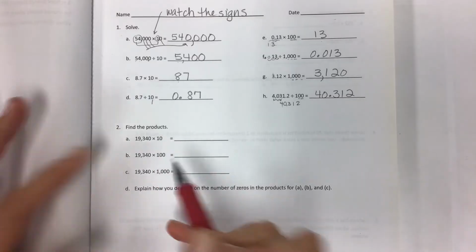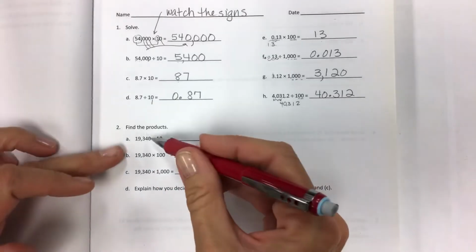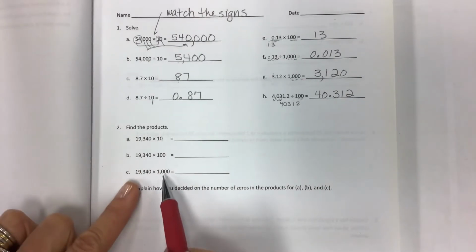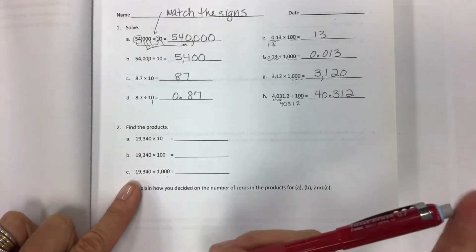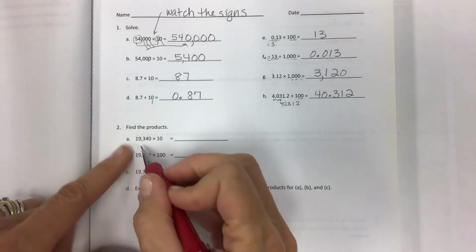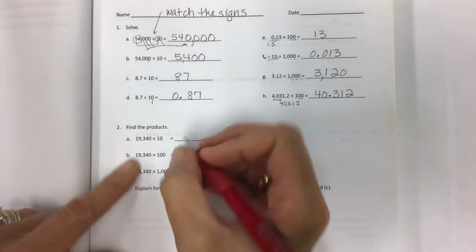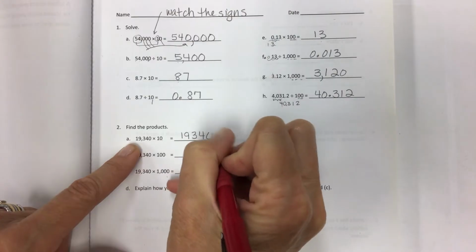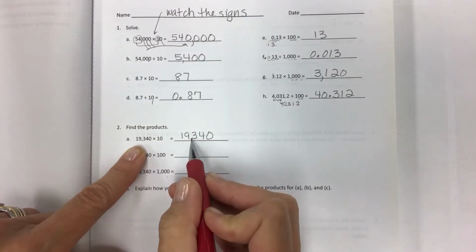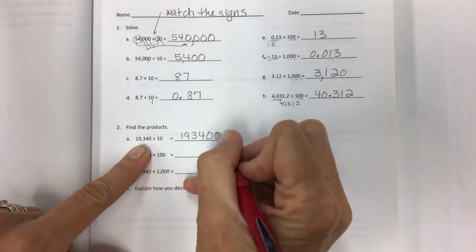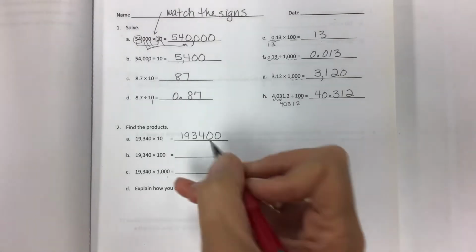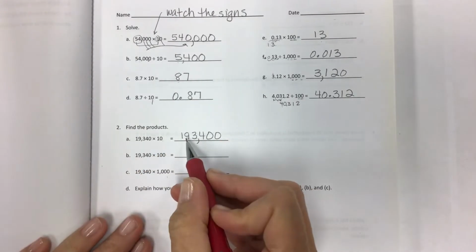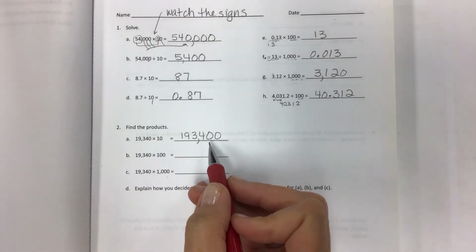When it says find the products for number 2, we're using the same factor, but just showing what happens when you look at that pattern. So this one's pretty straightforward and easy because this is a whole number. So I'm going to take my 19,340, don't put the comma in, and multiply by 10. We simply can shift them 1 spot to the left, so I get 193,400.